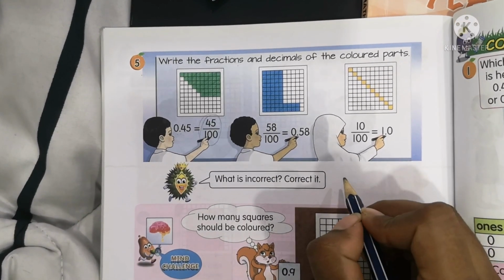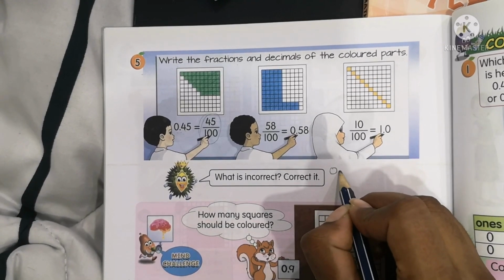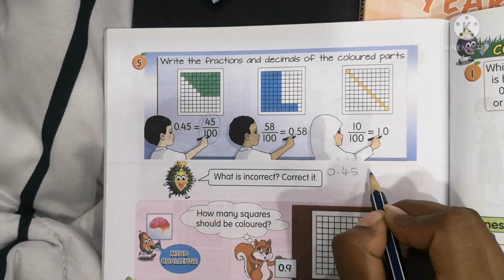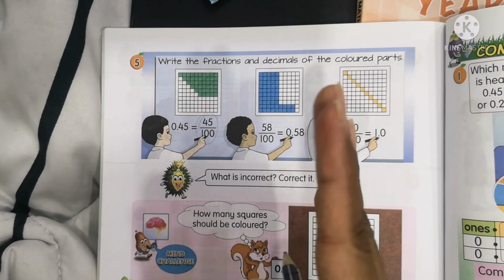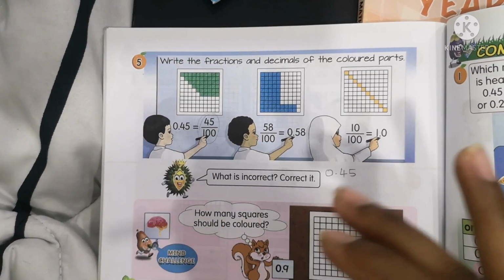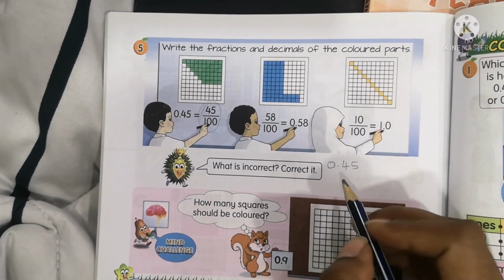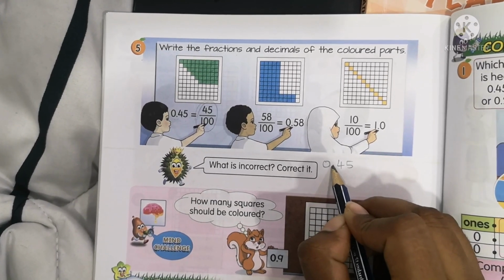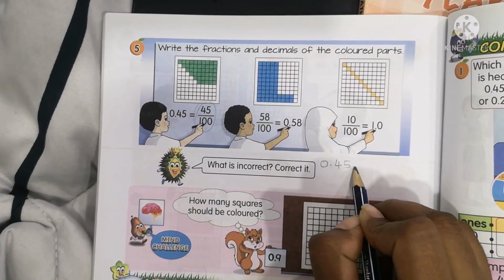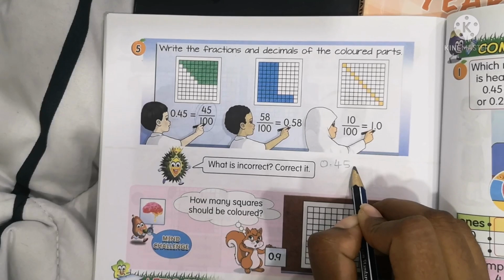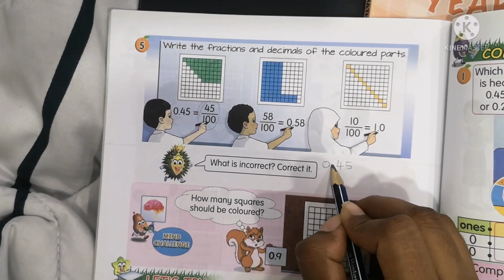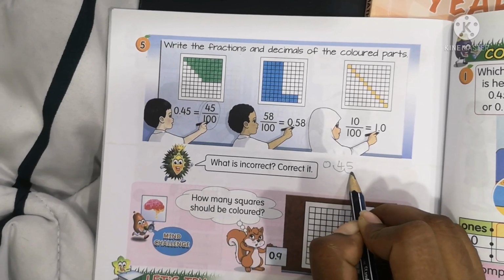So I'll write here. 0.45. How? Like the previous method, but we have to reverse it. How? This point, we have to bring it back here to the original position. Okay? 1, 2.